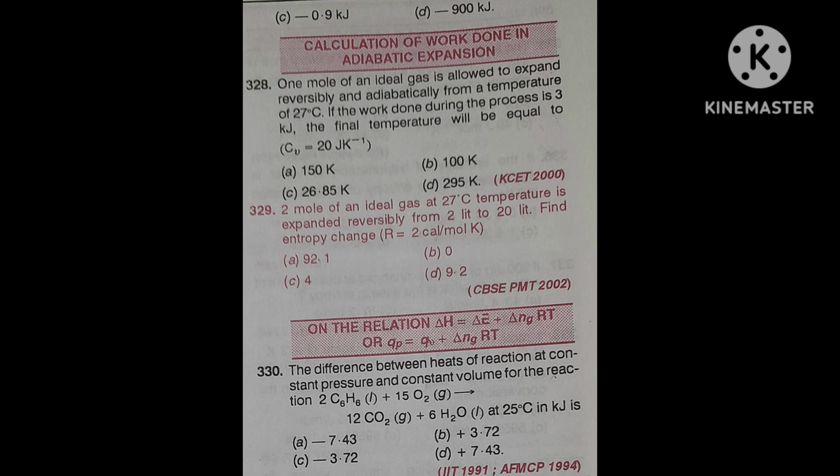Its value will be 9.2 calories per Kelvin per mole. 2.303 into 4, and 4 into 2, 8 separately coming. Exactly it will come 9.2. Correct? The correct answer is 9.2 calories per Kelvin. You will get the answer.